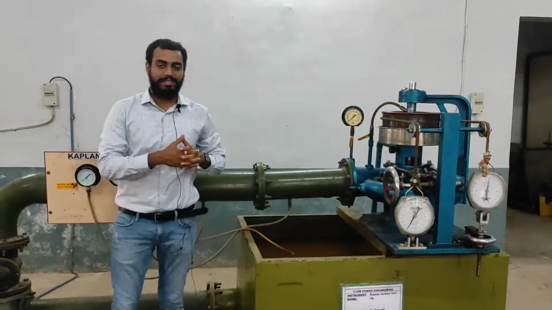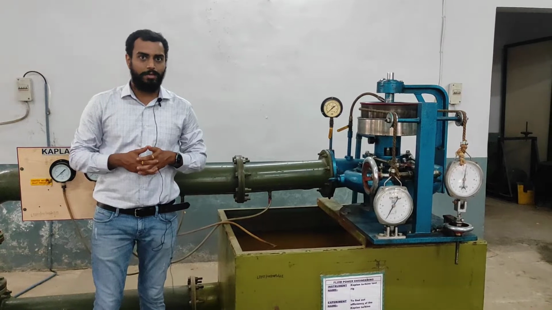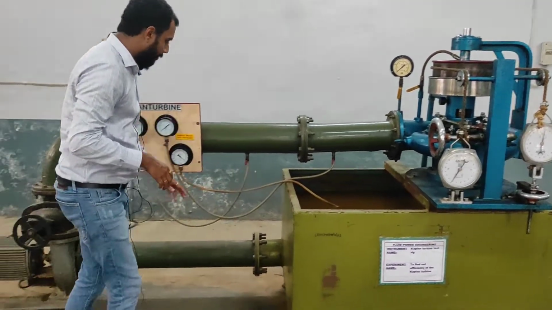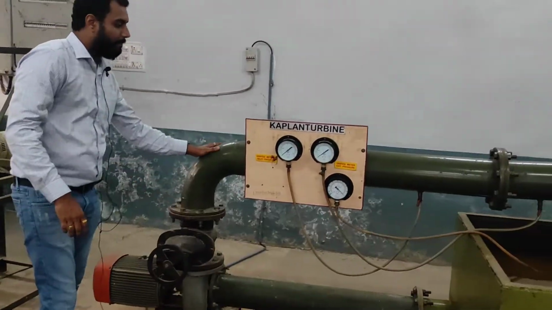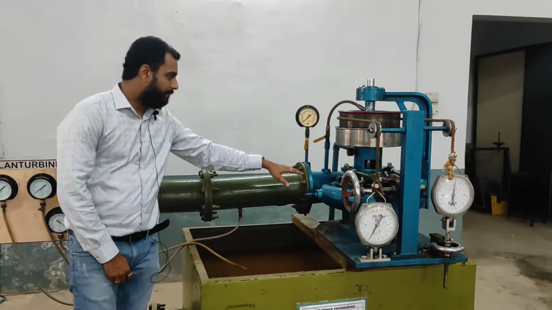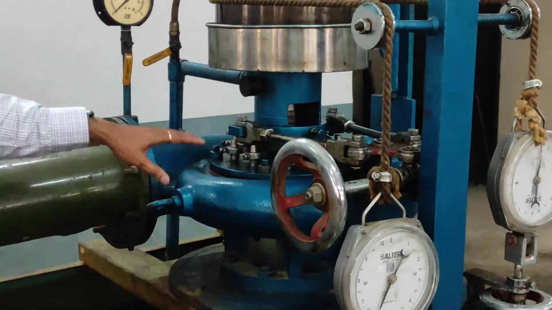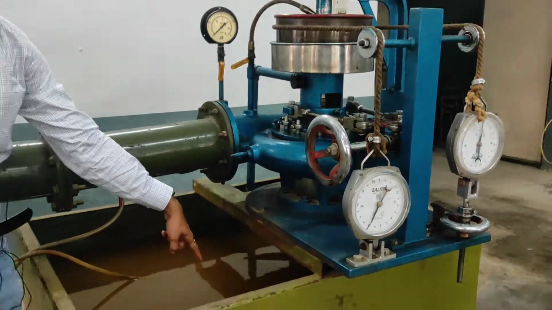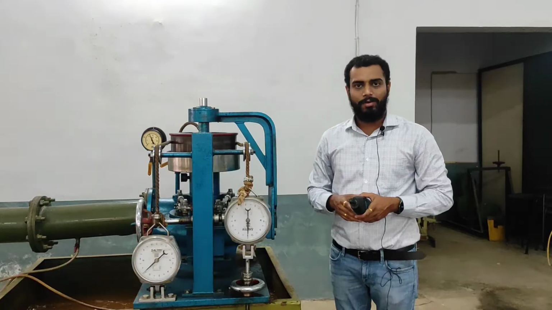Hello students, so this is the experimental setup of Kaplan turbine. So first of all we will understand the water path of the Kaplan turbine. So this is the reservoir tank through which the water will be fetched from this motor, right? Further, this water will be supplied through this particular pipeline through this orifice to the Kaplan turbine. This is the casing of the Kaplan turbine in which the turbine is there, right? Now this is the discharge of the turbine that is submerged into the reservoir tank. Now let's start the experiment.